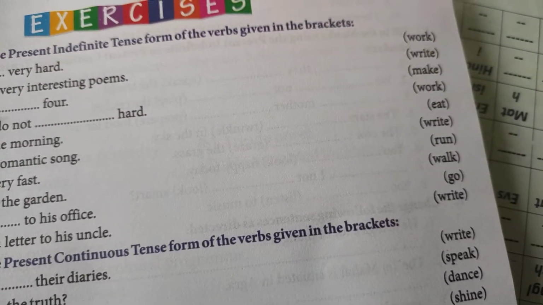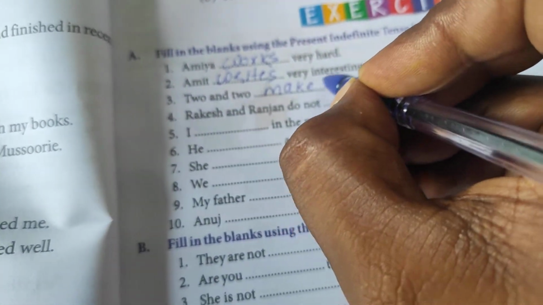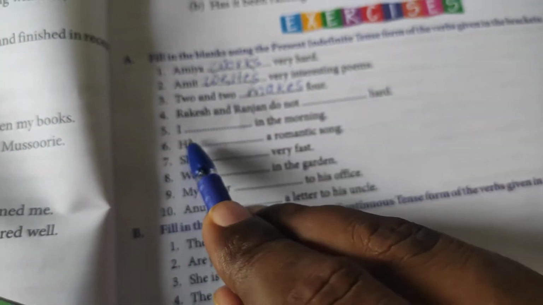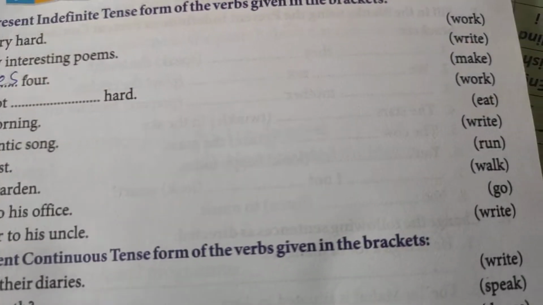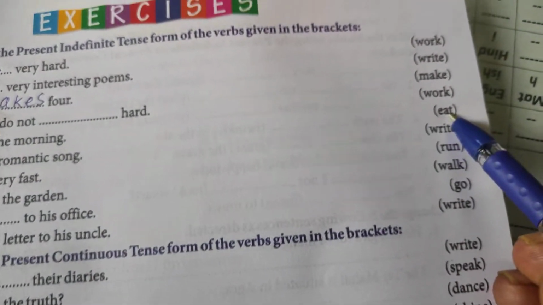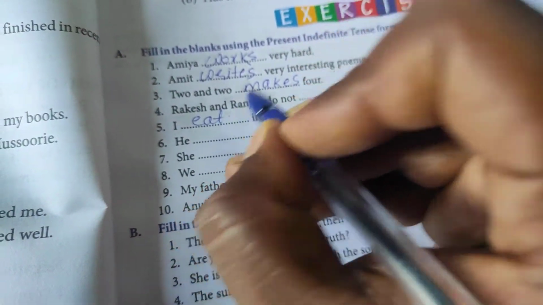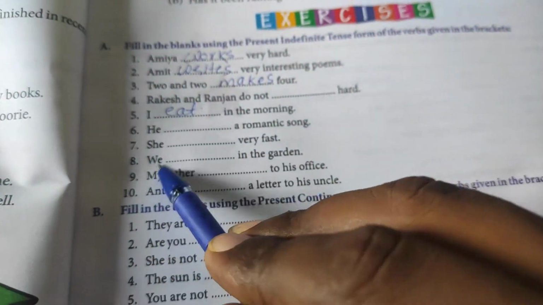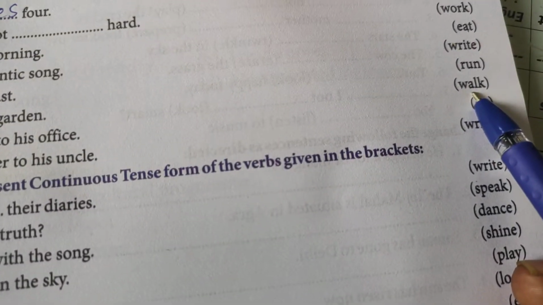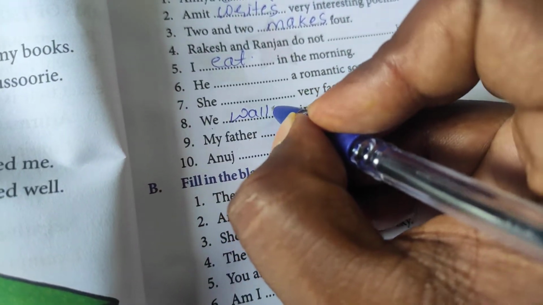Two and two dash four, it also will be makes. Okay, and let me take a plural like I. If you are able to see the fifth one, I dash in the morning. The option given here is eat. So you will just write it as it is, not eats, I eat in the morning. And let me take one more: we in the garden, walk. So we will write it, we walk in the garden.